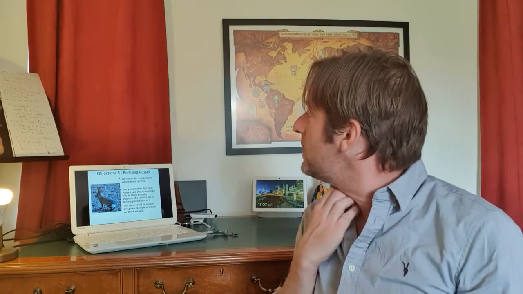The third objection on the next slide is probably the most complicated one, really. It's put forward by quite a few philosophers, but I'm going to concentrate on Bertrand Russell's idea because I think he's got a pretty nifty way of showing it. He said that we generally see order and purpose, but really there might not be any.